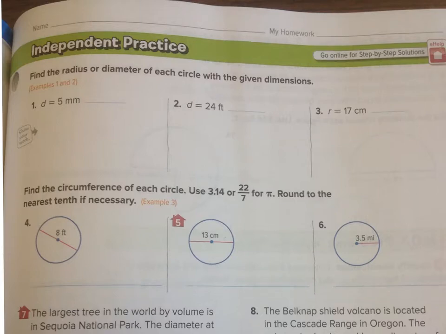Good afternoon, class. For the homework for page 617, you had to do the problems 1 through 8, and so now we are going to go through them. For 1 through 3, we just need to find the radius or diameter of each circle given the specific dimensions.